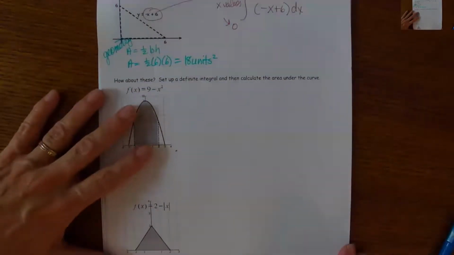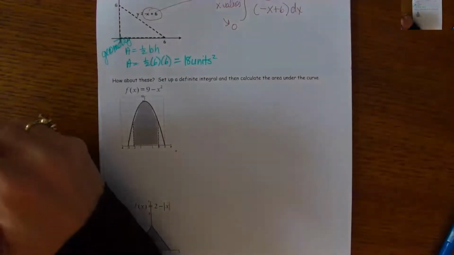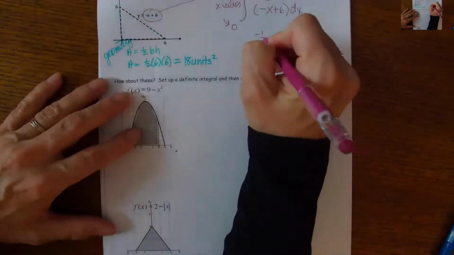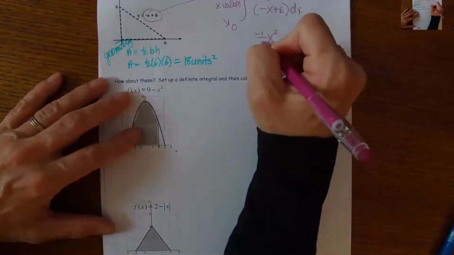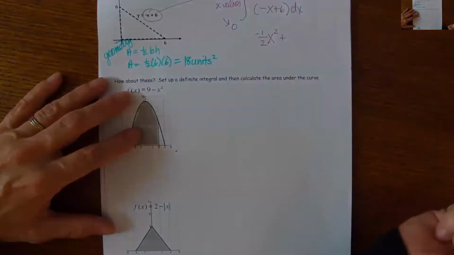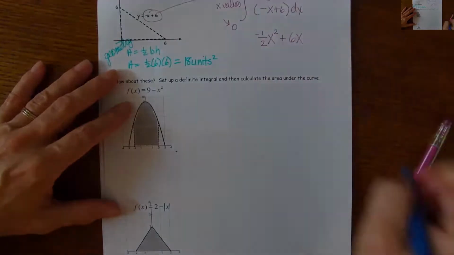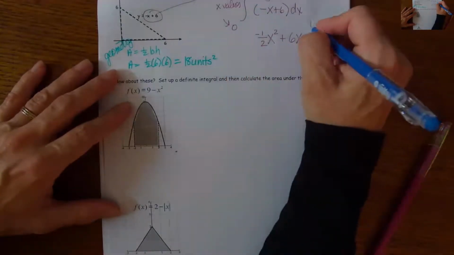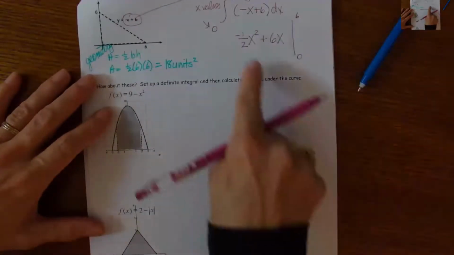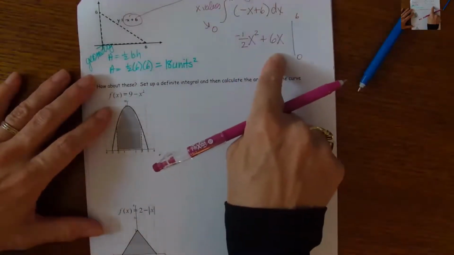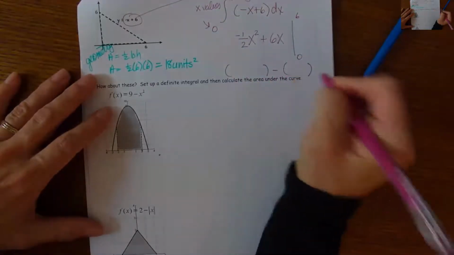Could you integrate that for me? Well, let's see. What do you get when you integrate negative x? Well, we have a negative 1, right? Because there's a 1 in front. This is 1. We're going to go up. And what do you get when you integrate 6? 6x, right? But instead of adding a c, because we know it's from 0 to 6, we're going from 0 to 6. So we're going to plug 6 into this equation, find out what it is. Then we're going to plug 0 in and find out what it is.